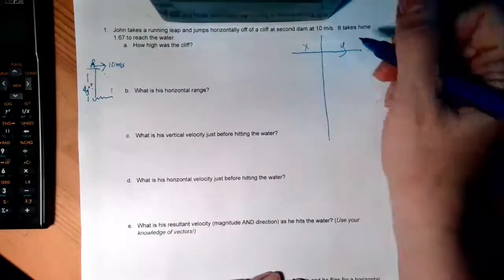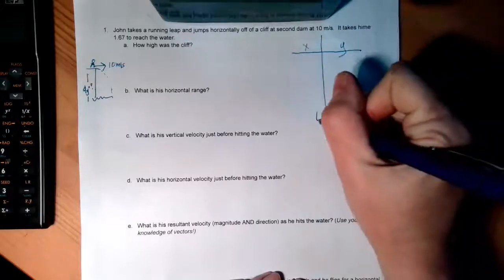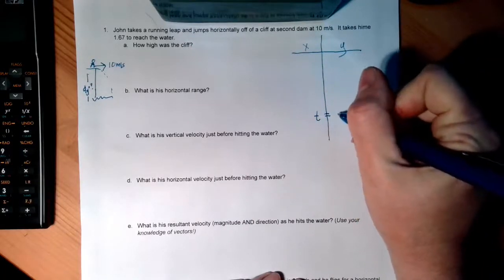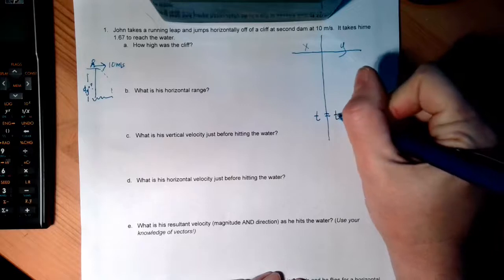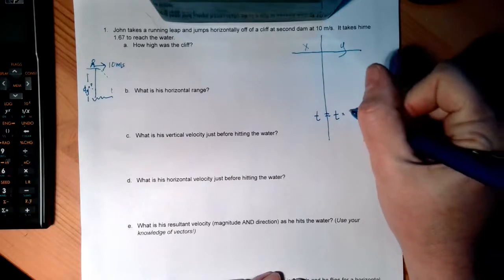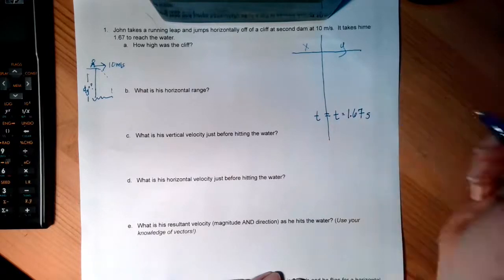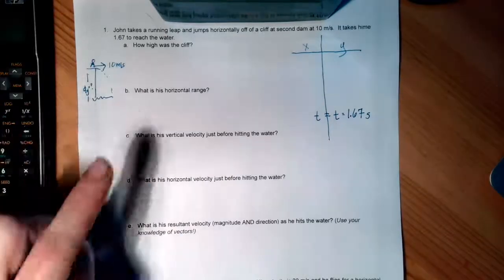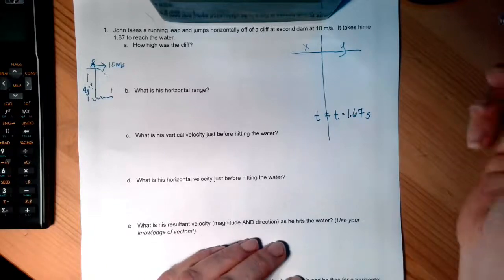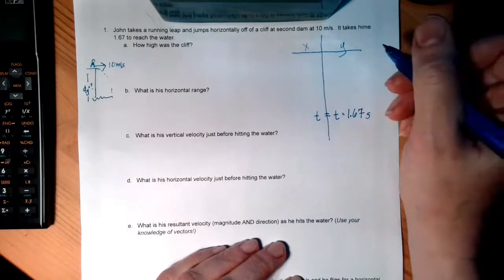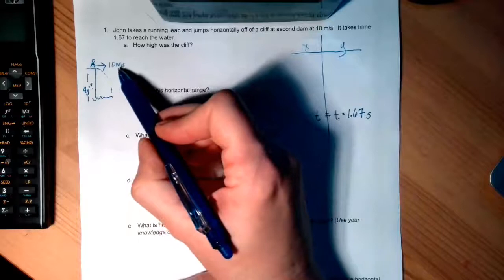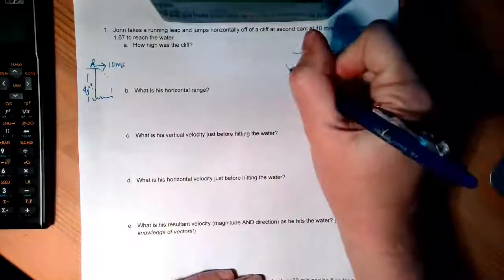All right, where do we put this in our chart? Well, time is the same on the X and Y. It's the great uniter, which is why in many problems it's what you find first, right? There's no such thing as time in the X or time in the Y. They're the same thing. So that's 1.67 seconds. And since he's only going down, we don't have to worry about time up and time down or anything like that.